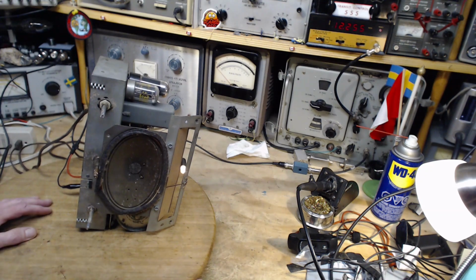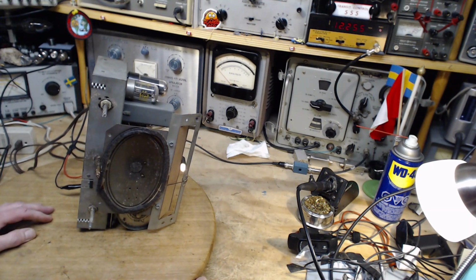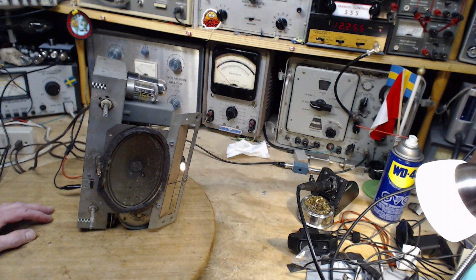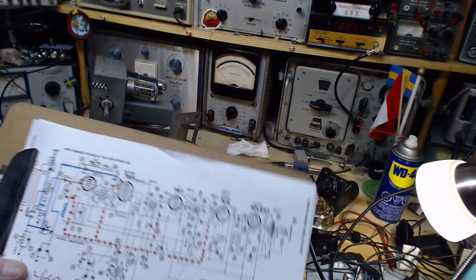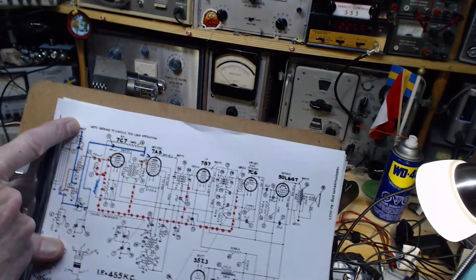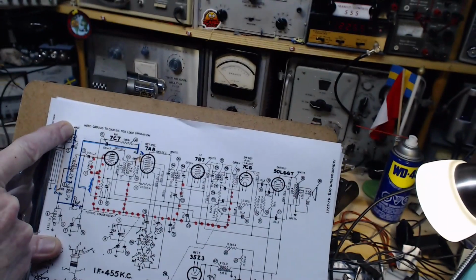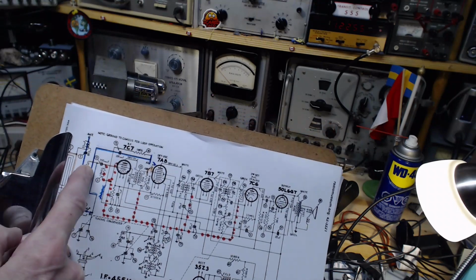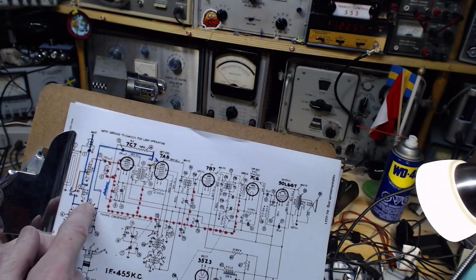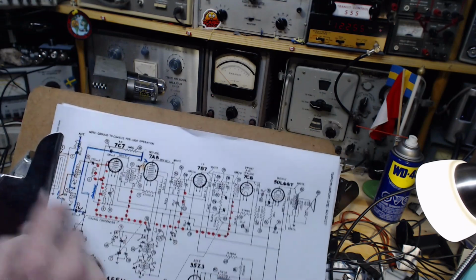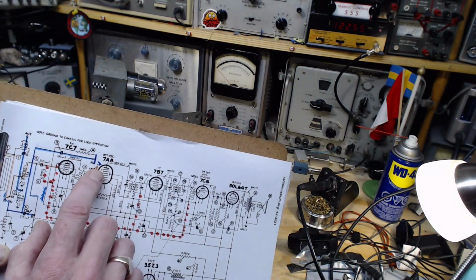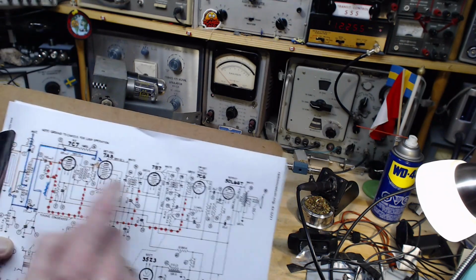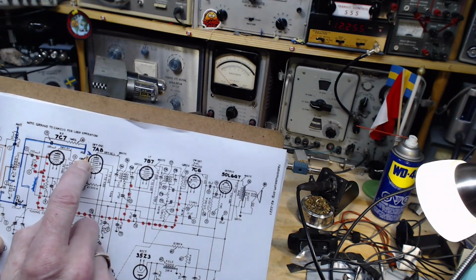Possible it's weak because of some kind of alignment thing. I kind of doubt that. So from here I want to move the signal generator right onto the grid. If I understand this right, the antenna signal is coming in, transforming to here, traveling here, traveling all around there somewhere, eventually getting up here and making it to the grid. So I'm just going to skip all this and feed the signal right in on the grid here.